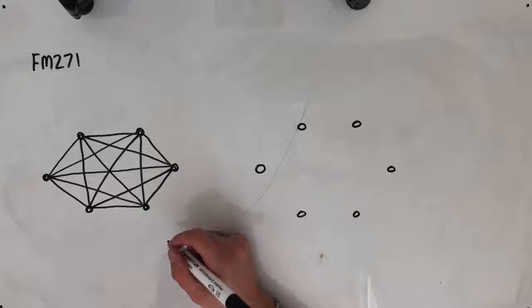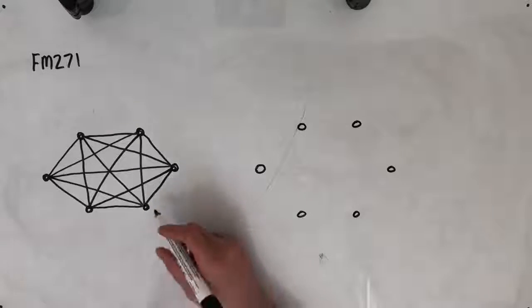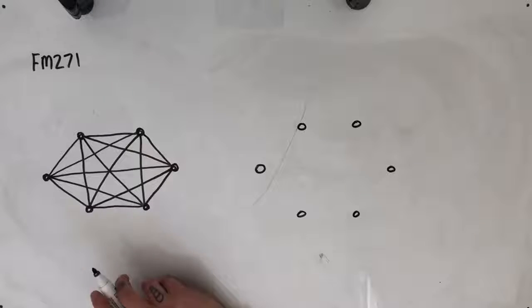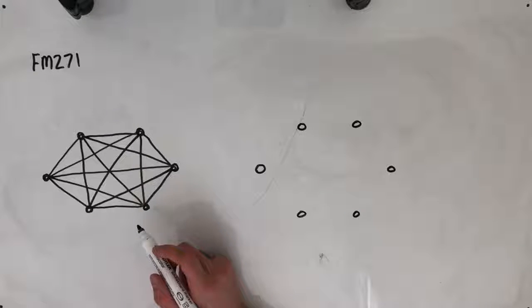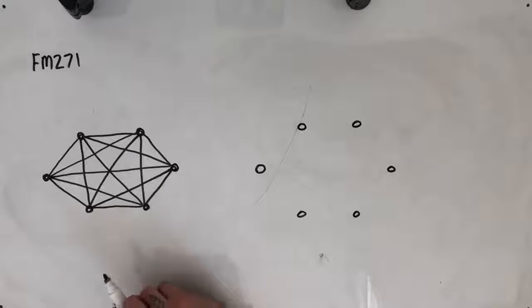This question reads, the following graph with 6 vertices is a complete graph. And we're given a graph that looks much better than my hand-drawn one here. Edges are removed so that the minimum number of edges remain to keep the graph connected. The number of edges that are removed is what?